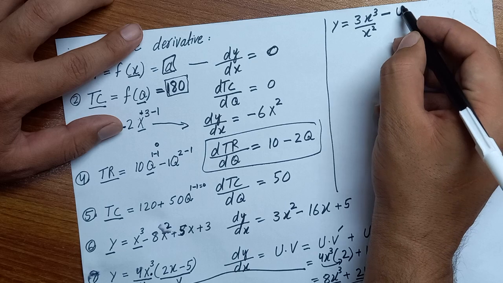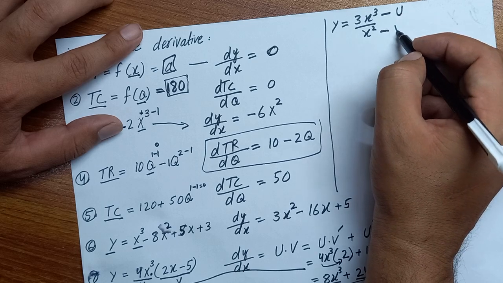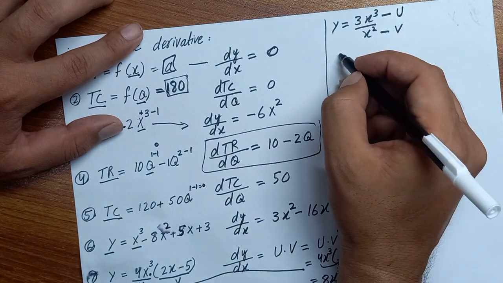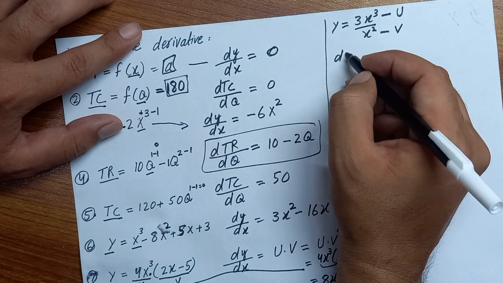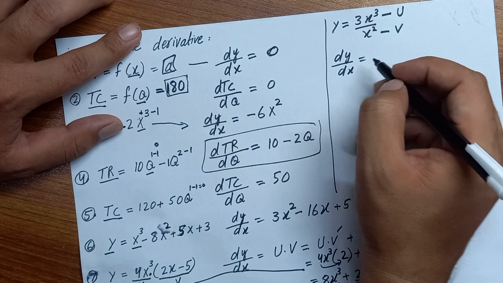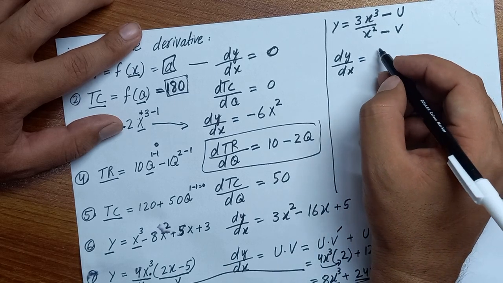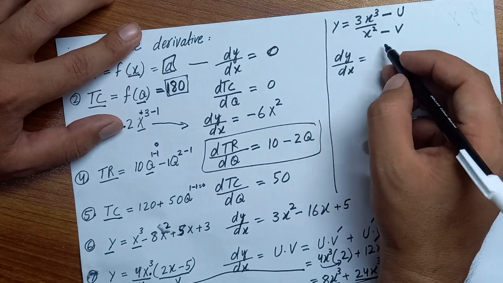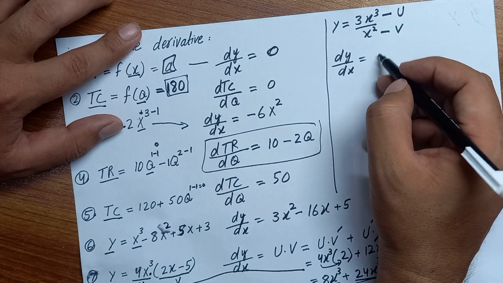This will be u and this will be v. In the quotient rule we write dy by dx equal to the quotient rule formula.